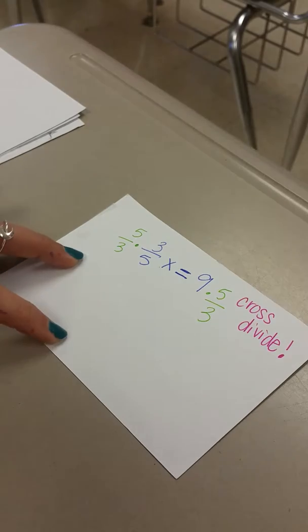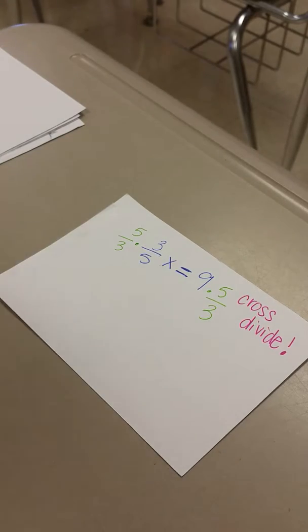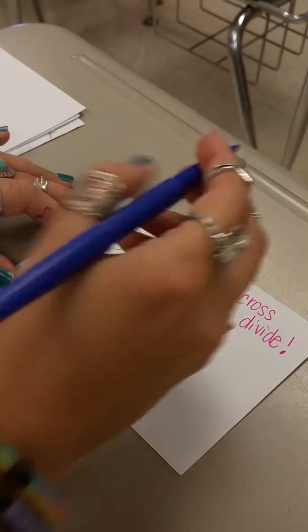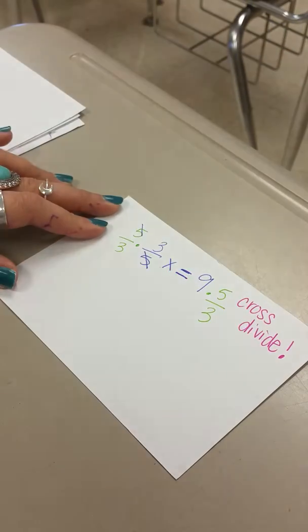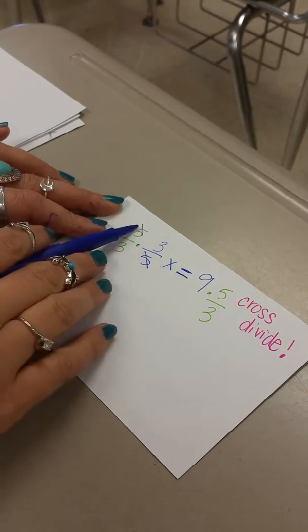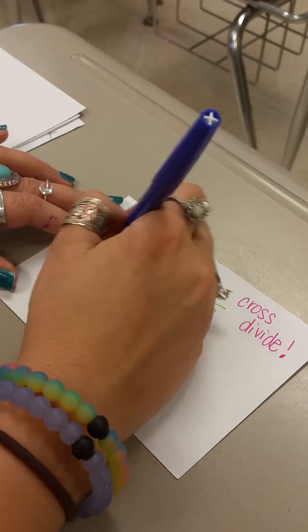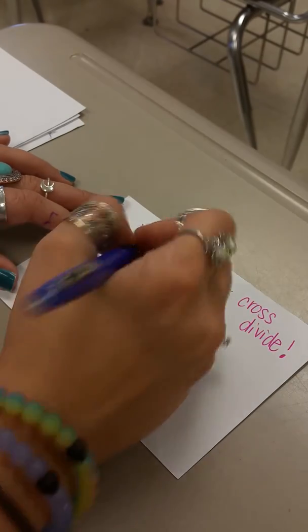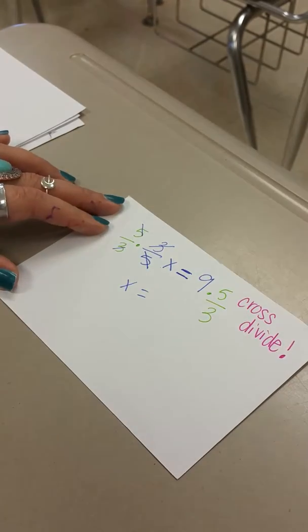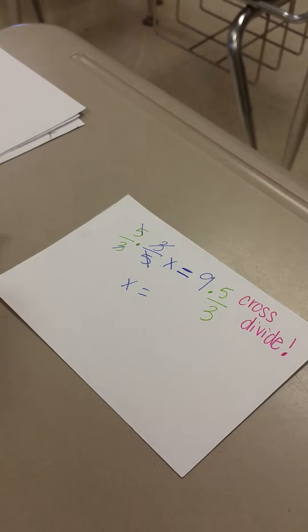The first way, we're going to cross divide. That's why it says cross divide right there. All right, now those cancel because 5 divided by 5 is 1. See, we cross divided. And then we do 3 divided by 3 and we get 1. So we're trying to get x by itself so it only has a coefficient of 1.